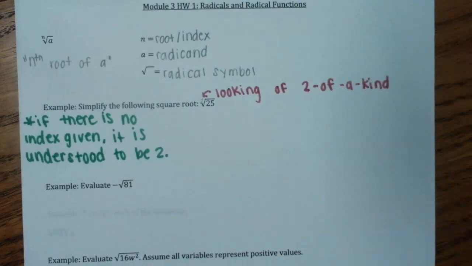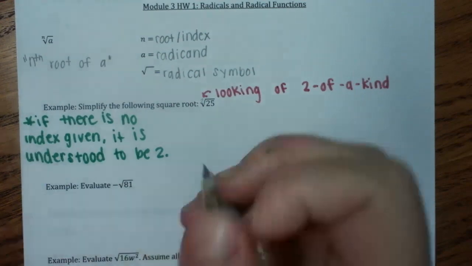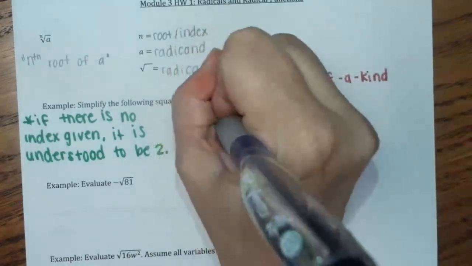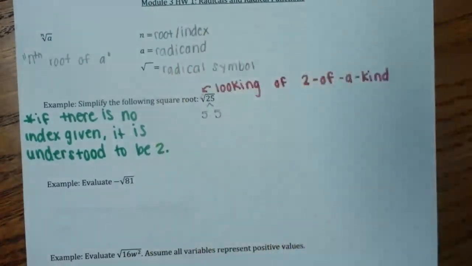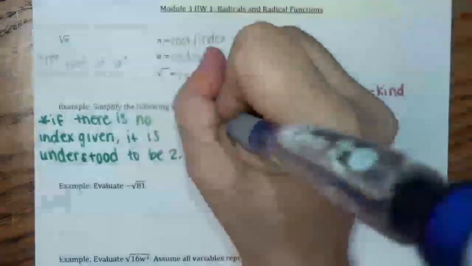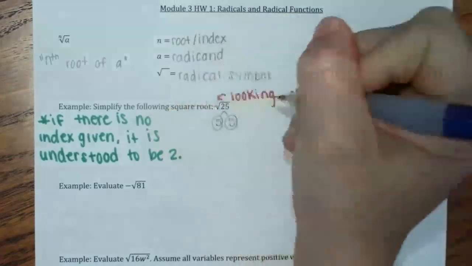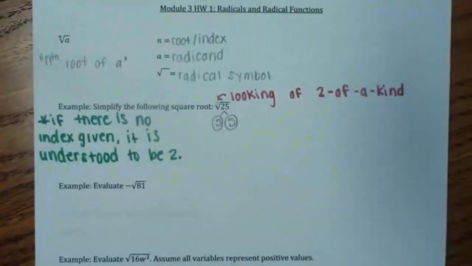So let's break down 25 to see what's really going on behind the scenes. 25 we know is 5 times 5. However you want to break it down, it's totally fine. 5 cannot be broken down any further, so it's going to get circled. So I broke down 25 as far as we can go.